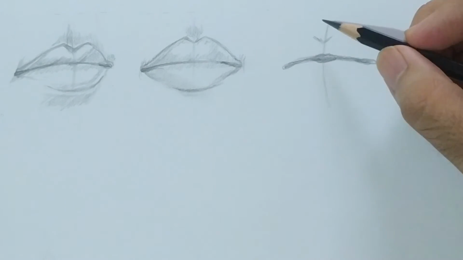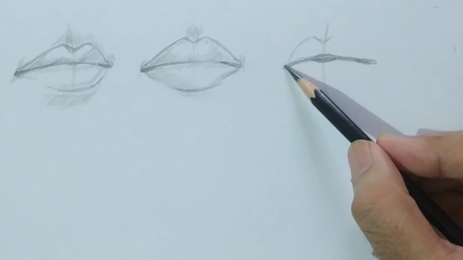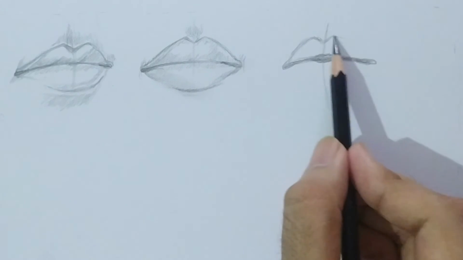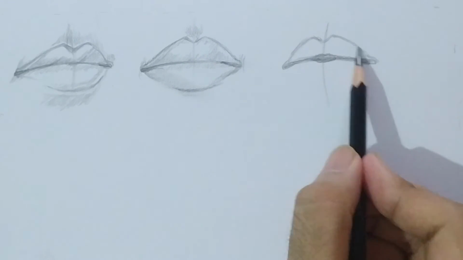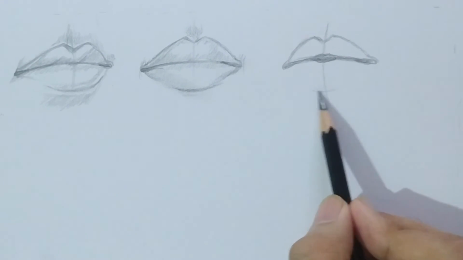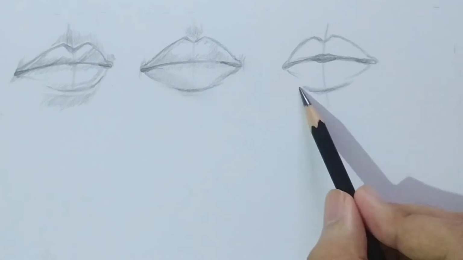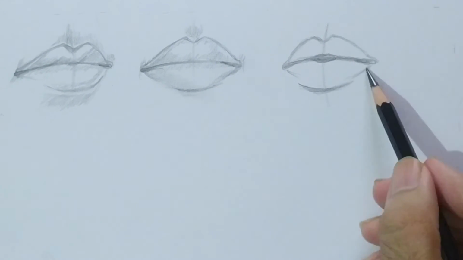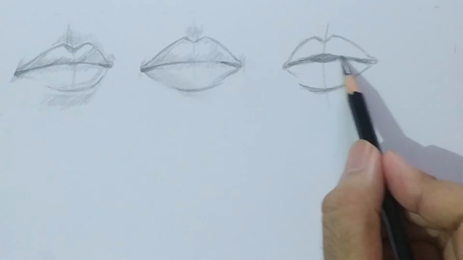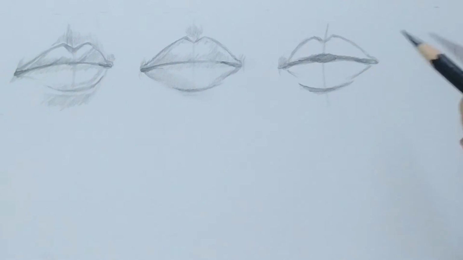Note here I'm making a bolder middle line to give it a hint that the lips are having a little bit more separation than the previous lips. This simple technique can give it an illustration that the lips or the mouth is open.